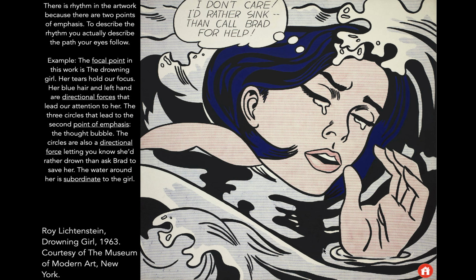And originally you had her in the water, and you had the actual Brad standing on the side of the water, not in the water, on the land next to the water. He changed the text, so he cut Brad and the land out to crop it to make it more intense, and then he changed the text itself so that it would also suit his purposes. Roy Lichtenstein was a big supporter of feminism, and a lot of his artwork has to do with this.